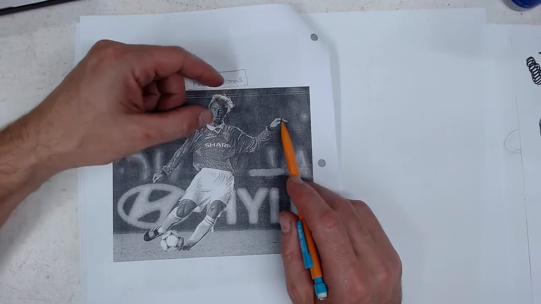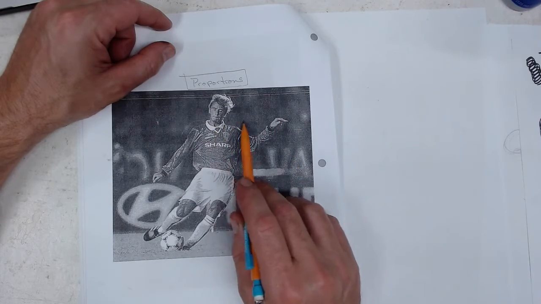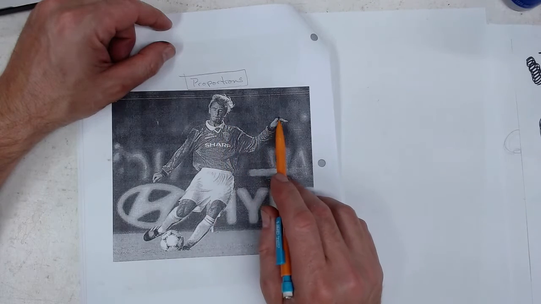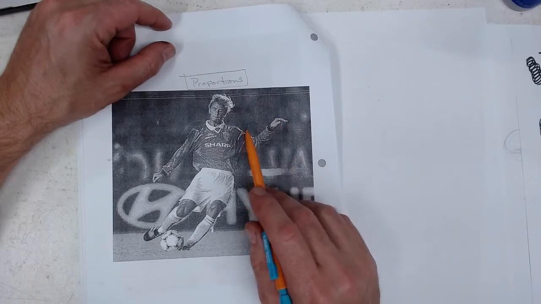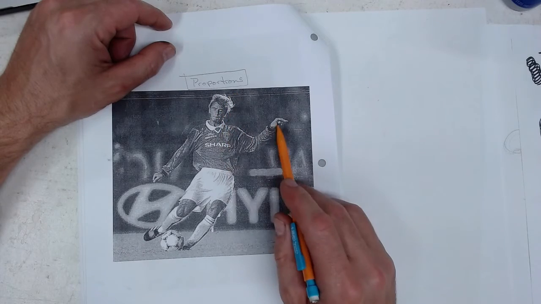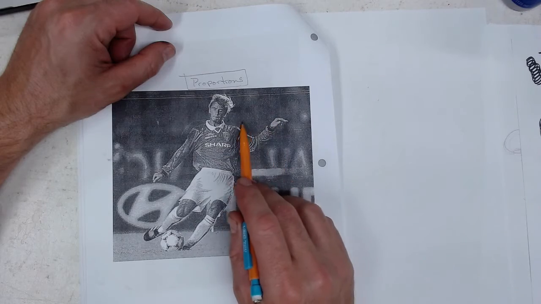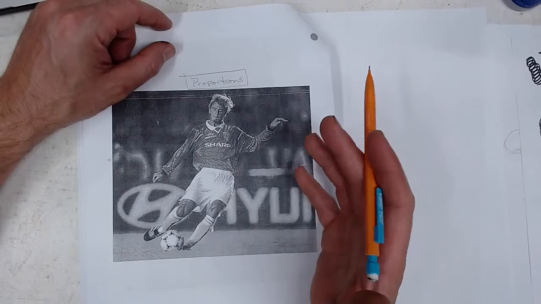So when we look at this, where the hand is in relation to his chin, look at that. It falls right in line with that chin right there. So if I saw a student do a drawing of this, and the head was up here and the hand was down here, I'd say, your photo says this should line up with the chin, but your chin is up here, something's off.